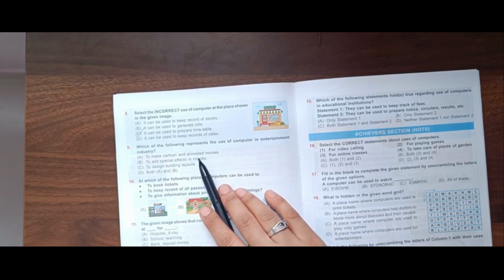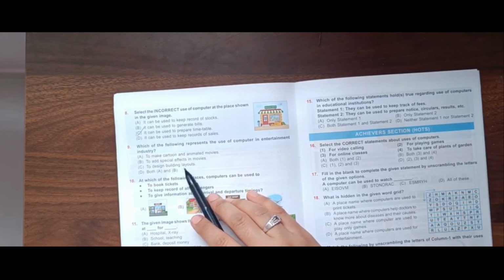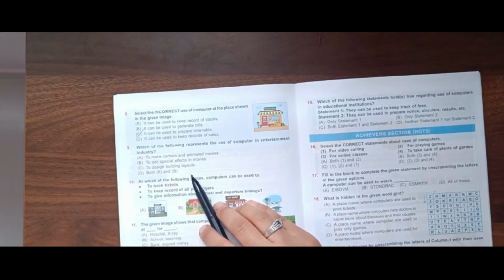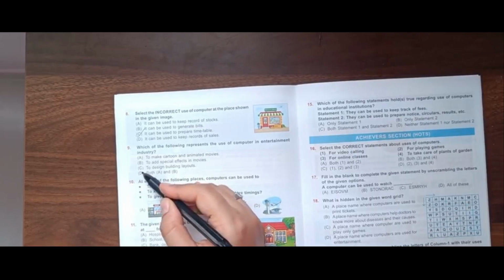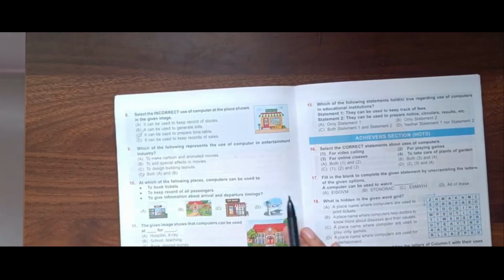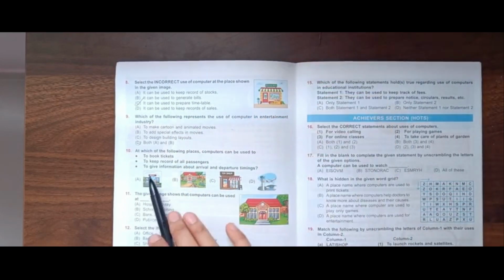Which of the following represents the use of computer in the entertainment industry? To make cartoon and animated movies, to add special effects in movies, to design building layouts, both A and B. So the answer is D: to make cartoon and animated movies and to add special effects in movies. Building layouts is architecture work.